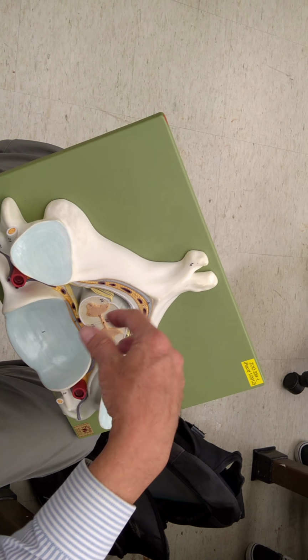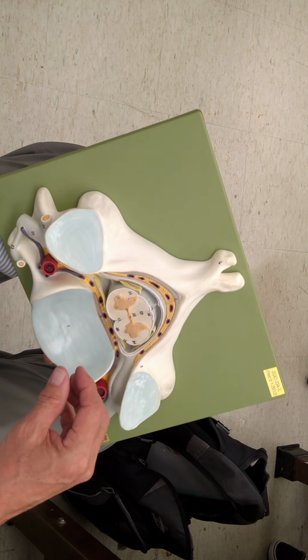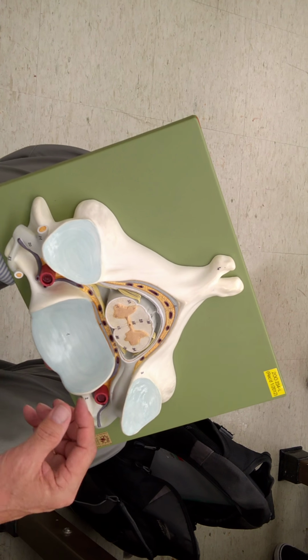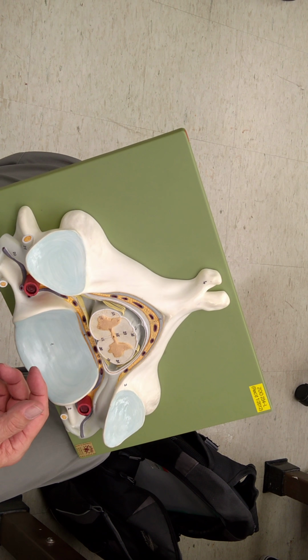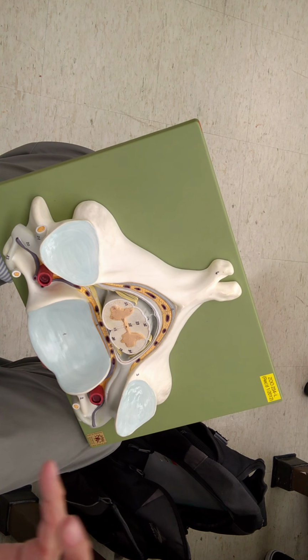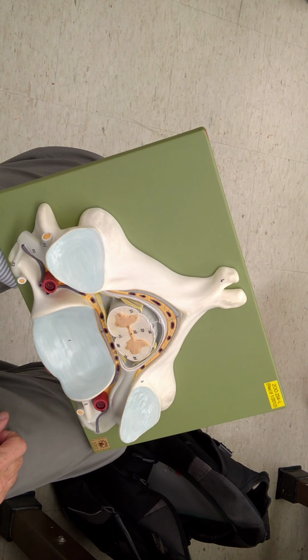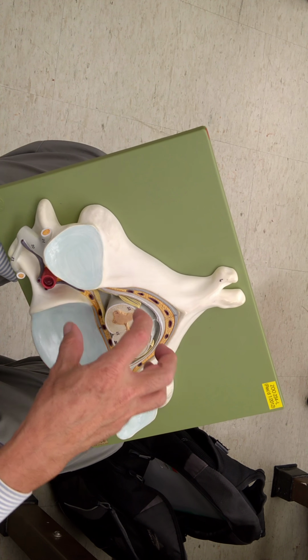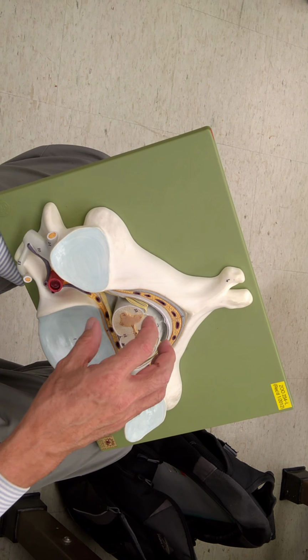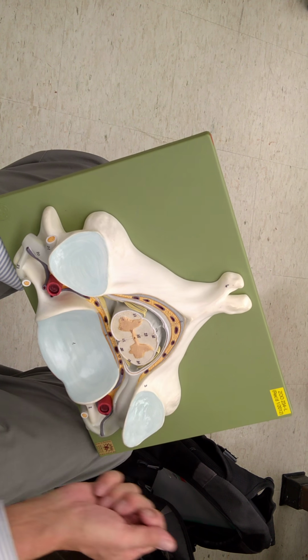And that space is filled with cerebrospinal fluid, and that cerebrospinal fluid acts like a shock absorber for the central nervous system. Not only the spinal cord, but also the cerebral hemispheres are actually floating in the cerebrospinal fluid. So the subarachnoid space is very important, and the arachnoid mater is what acts as a barrier to prevent it from diffusing out.